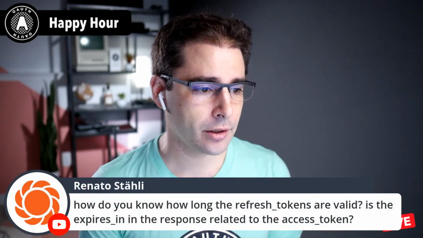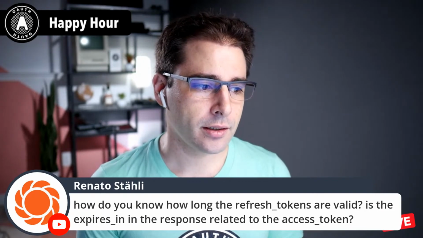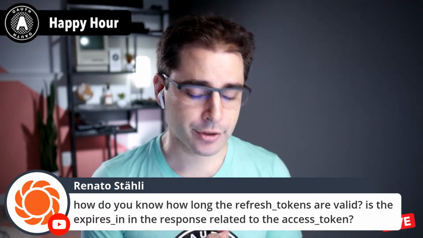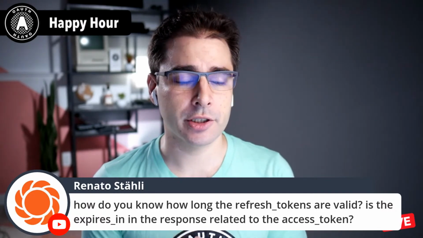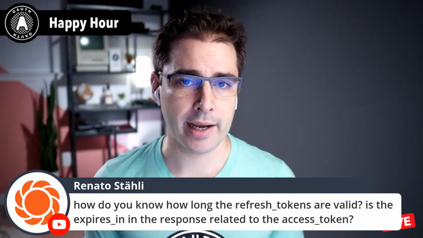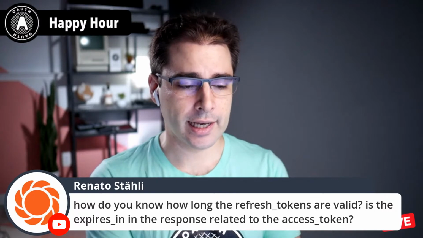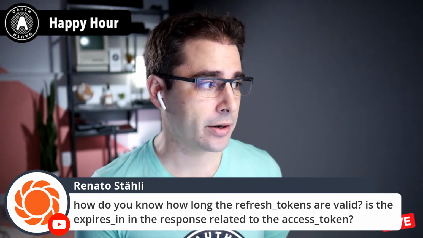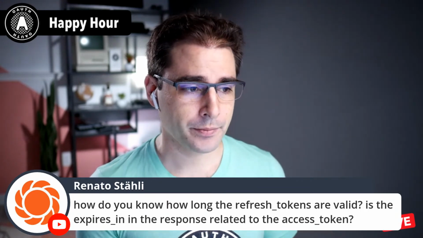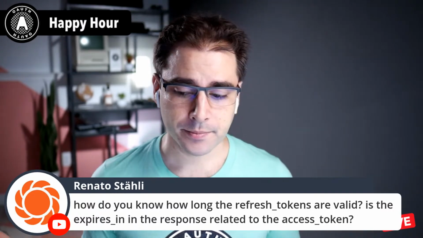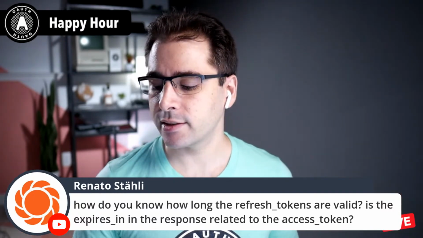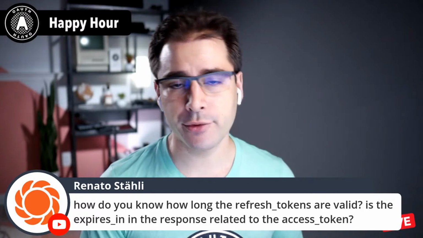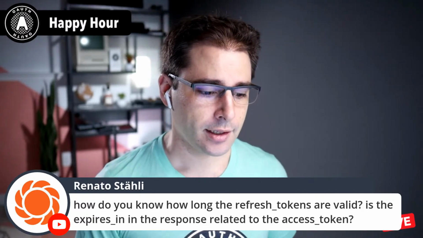Related to that, how do you know how long the refresh tokens are valid? The expires_in that you get back when you get an access token refers to the access token lifetime, not the refresh token. So the OAuth server will respond and say, here's an access token, here's how long it lasts, and you might also get a refresh token, which is cool. And the expires_in talks about the access token only. Refresh tokens are a whole other story, because if you're building an application, it turns out that it doesn't really matter if you know how long refresh tokens last.